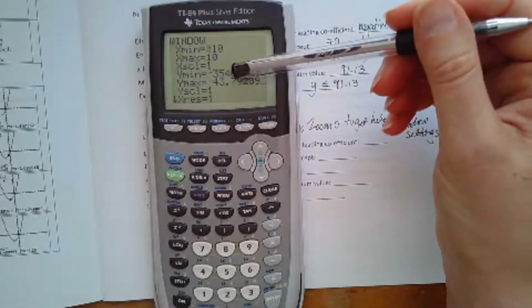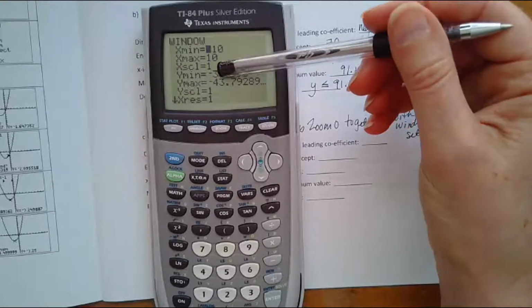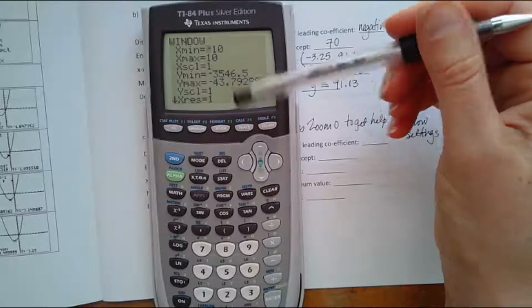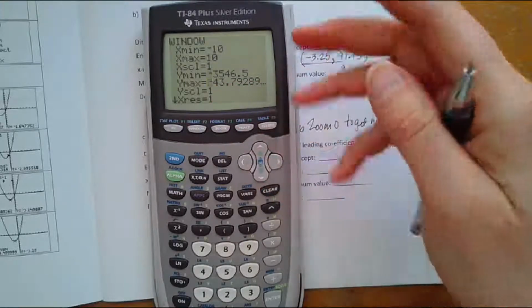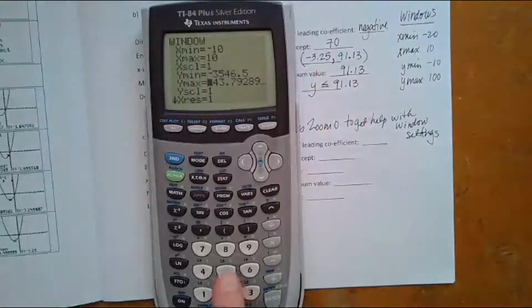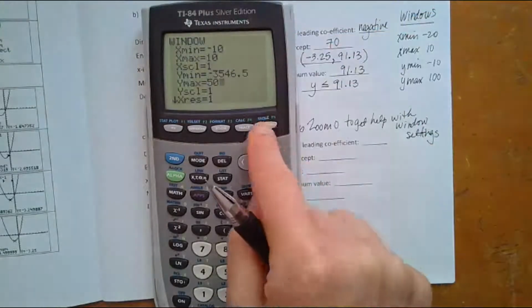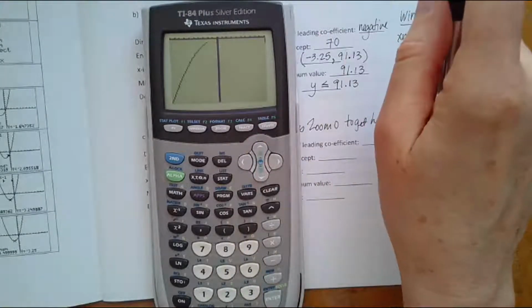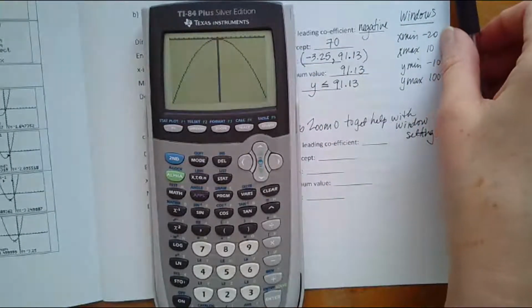So we've got a y-min of negative 3,546 and a y-max of negative. If you want to put a y-max of something more positive in, how about a positive 50? So you have a positive and a negative. That way you can always see your x-axis too a little bit, right? So you can see up there, there's your x-axis.